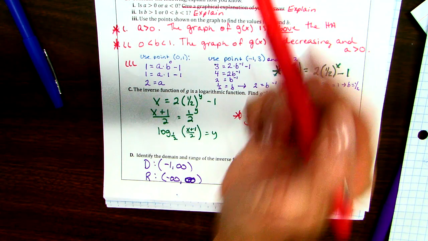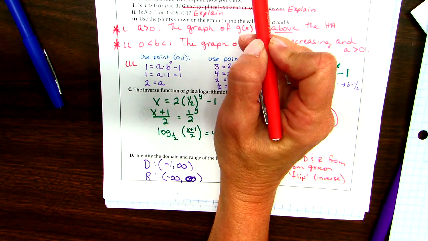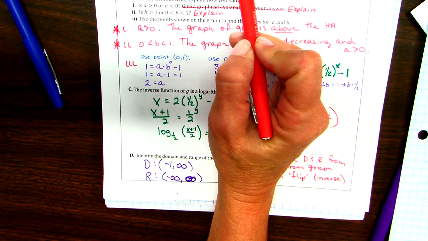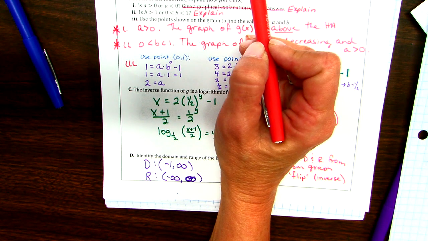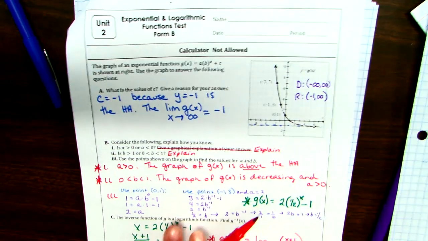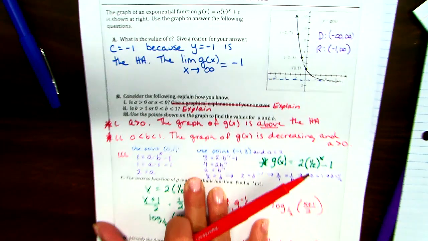So here we have another exponential function. This one has an A in it, doesn't have an H. They're calling KC. Who cares? You can call it. Have it on your paper.